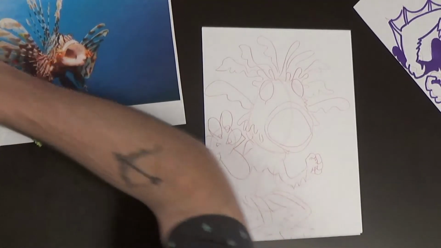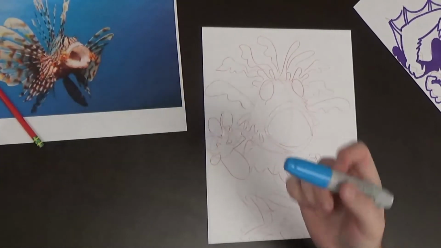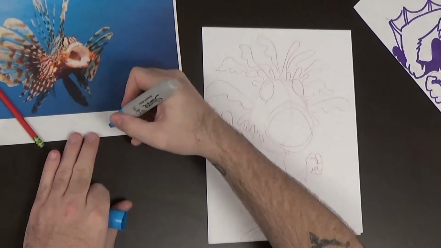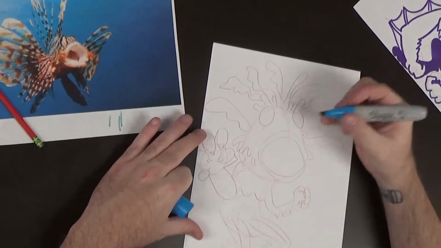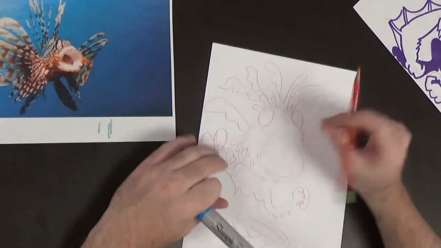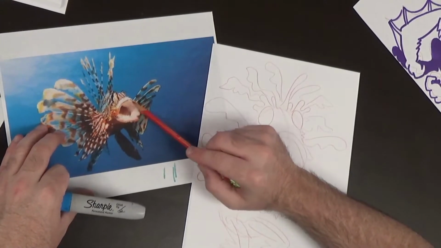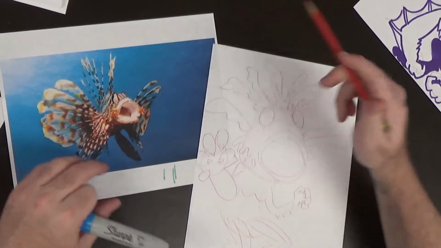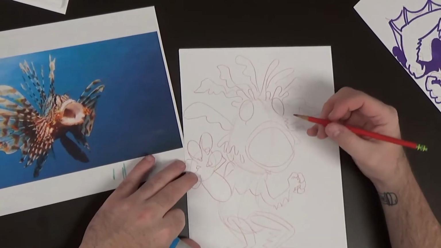Well, we'll make this guy blue because he's a fish man. Oh, you know what we forgot to do? His teeth and stuff. I know this fish can't really see the lionfish's teeth. They're really small, but this is a monster, right? So we got to give him big teeth.